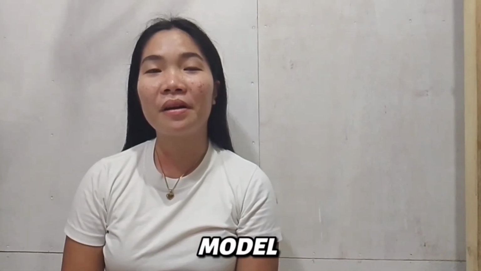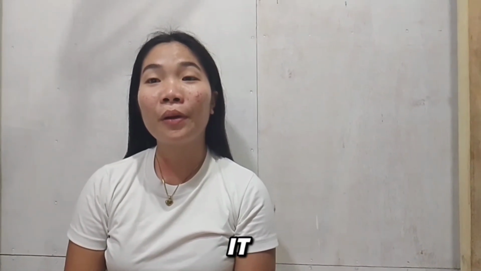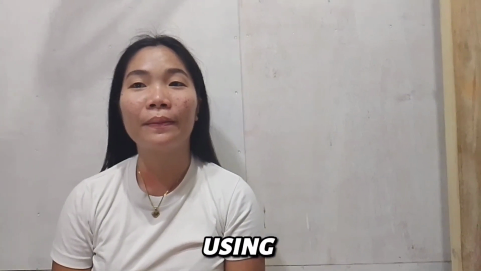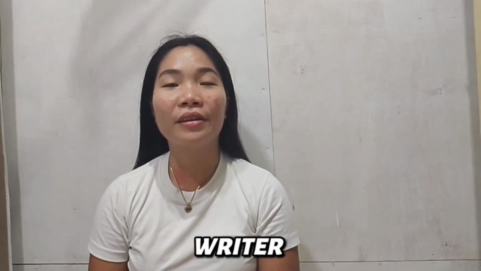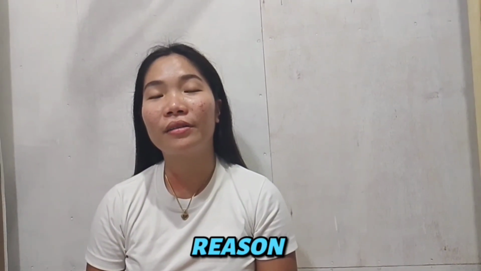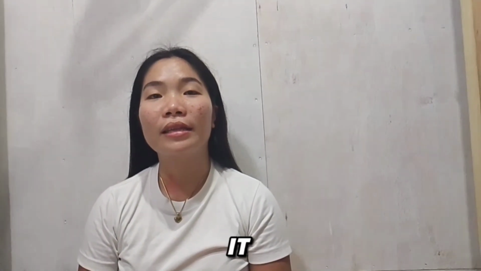CROW. Based on Toulmin's argument model, CROW helps students structure arguments clearly. C stands for claim. The claim is the writer's position or viewpoint. The R stands for reason. It is the justification for the claim.